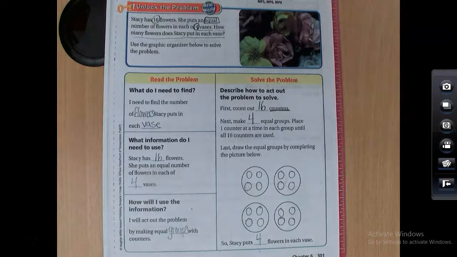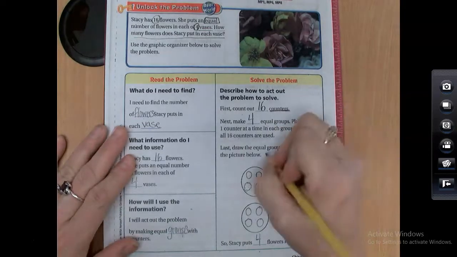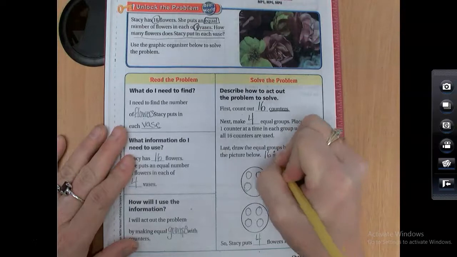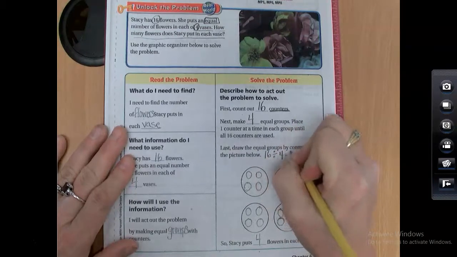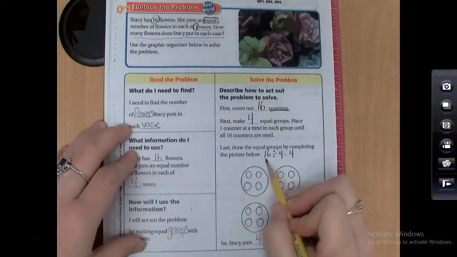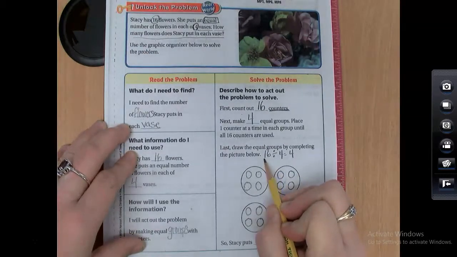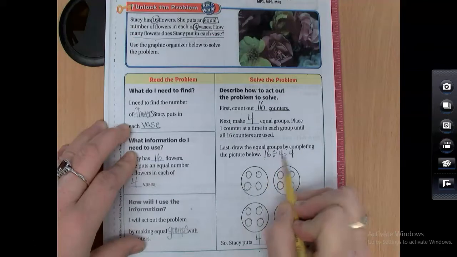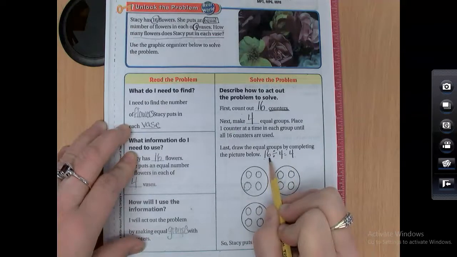Now, I'm going to show you a trick that you can check your answer if you want to. If I write this problem out as a division problem, I would put 16 divided by 4 equals 4, right? Because in division, my biggest number goes in the front of my problem. So 16 is bigger than 4 and 4. It always goes in the front of your problem.